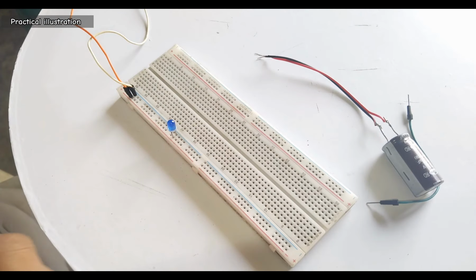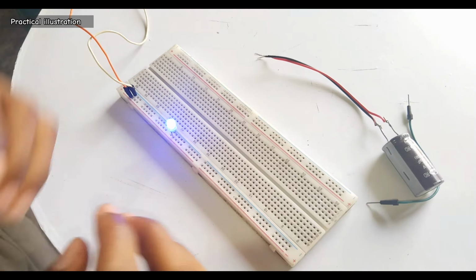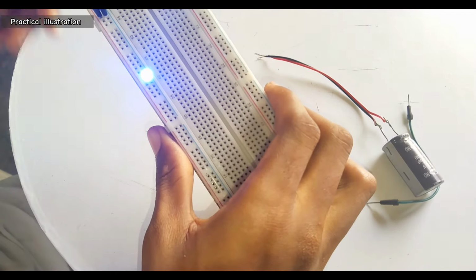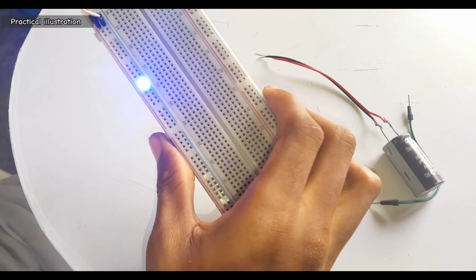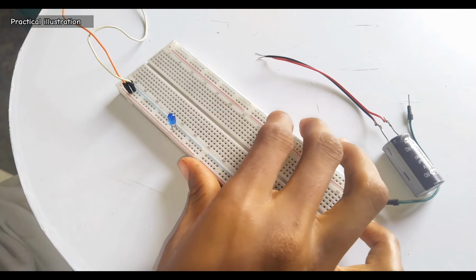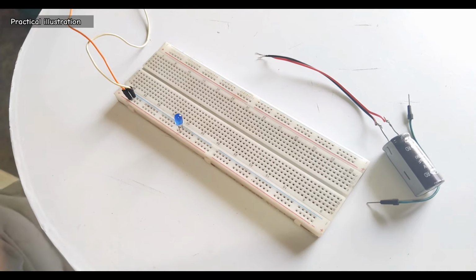Okay, the bulb is connected. Let's power on the circuit. Now you can see that the bulb turns on, and when I turn off the power supply, the bulb just turns off quickly. So let's test with the capacitor and let's see the difference.